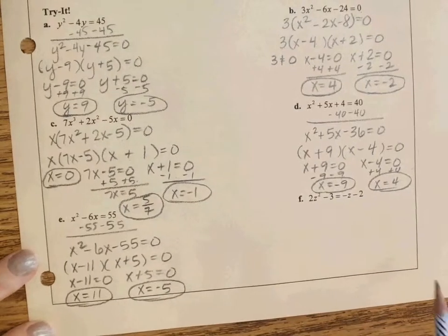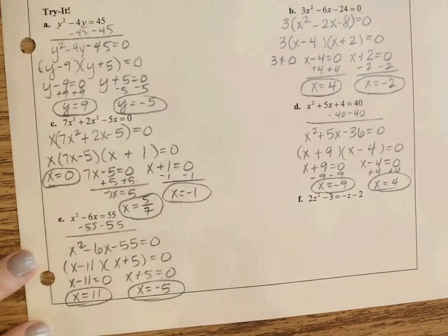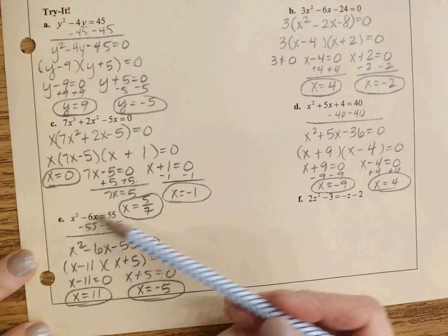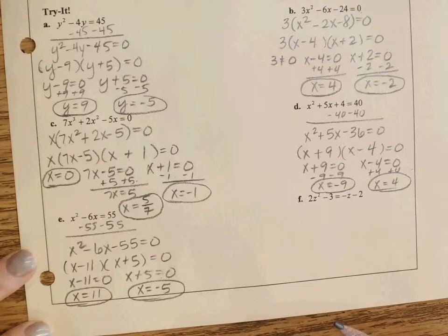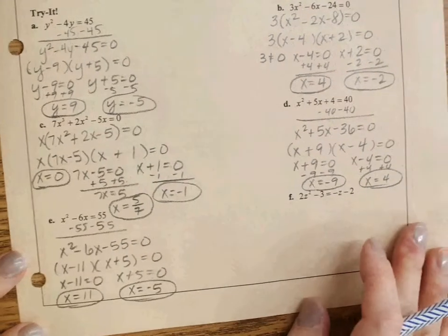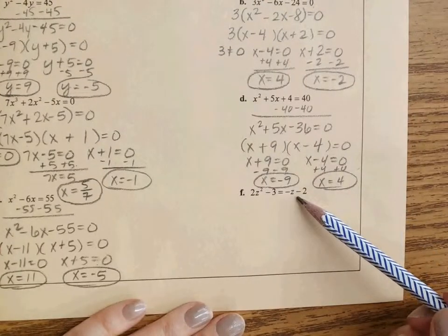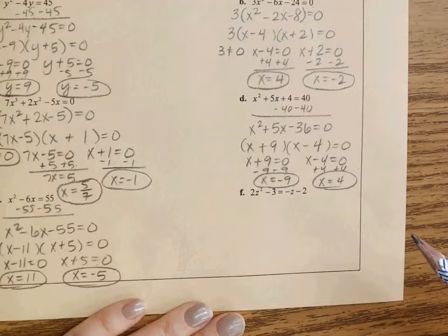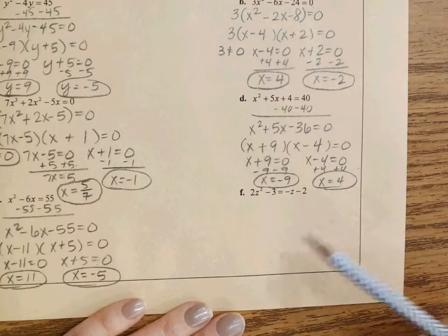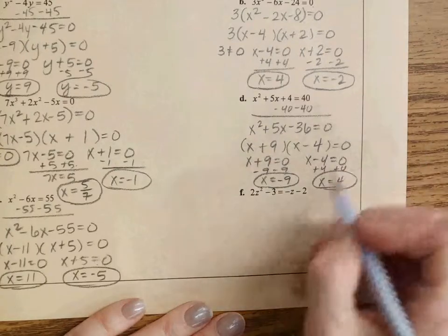Okay, but you are required to set each factor equal to 0. I do need to see that work. So right here on E is the minimum amount of work allowed. Let's go ahead and do F. F is another one that, again, we want to make sure set equal to 0. So a few steps to move variables and terms to the other side of the equal sign.